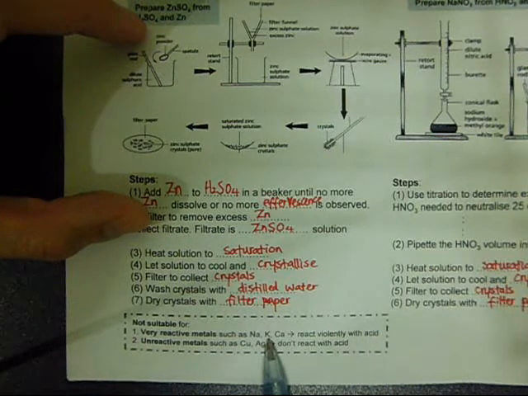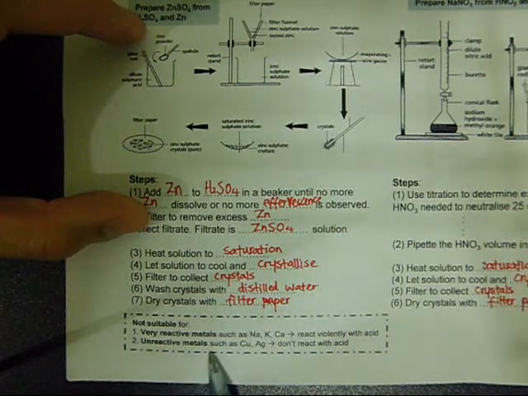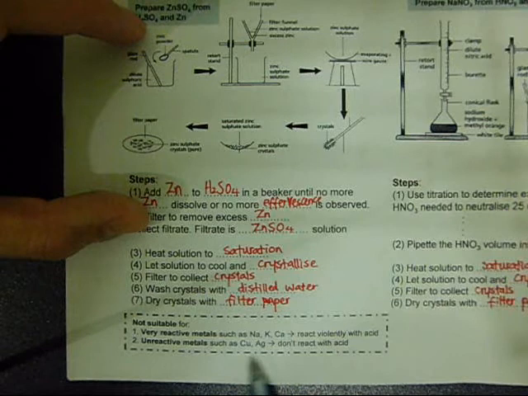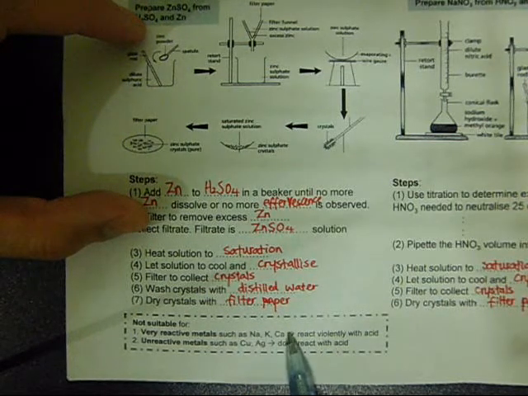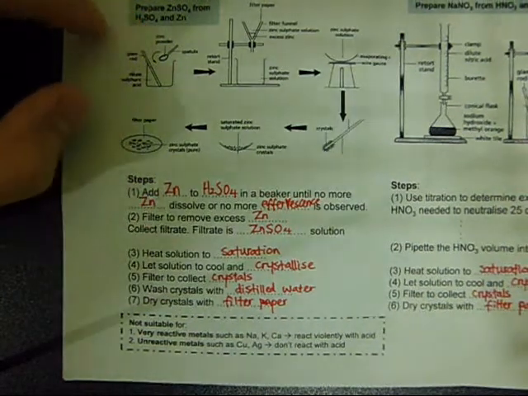So remember, for potassium, sodium and calcium, we cannot add them to the acid. And unreactive metals such as copper and silver, also we cannot add them to the acid because there wouldn't be any reaction with the acid. So these five metals, we can't add to the acid. For these three it is because of a safety issue, and for these two it is because of non-reaction. Okay, this is basically about the salt preparation.